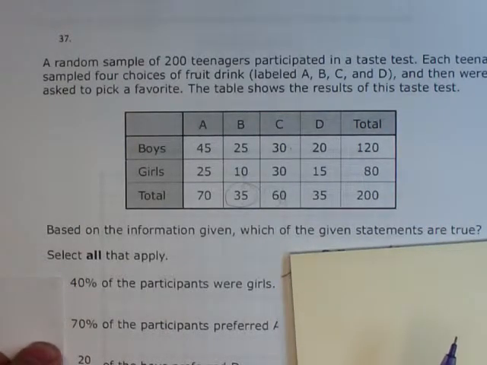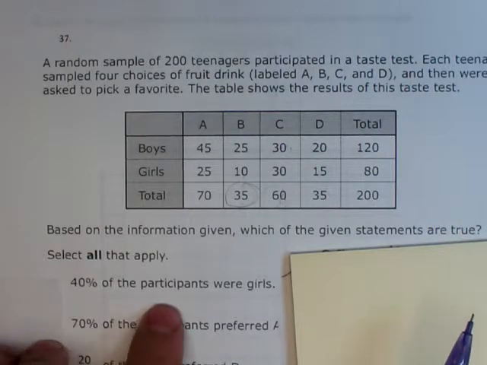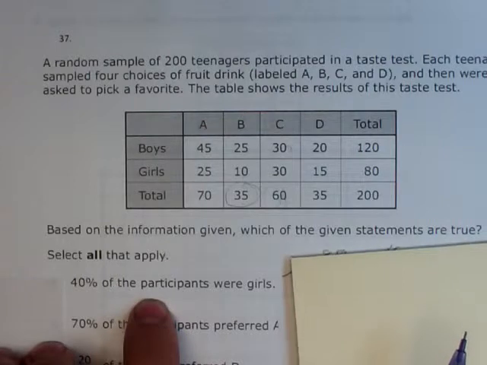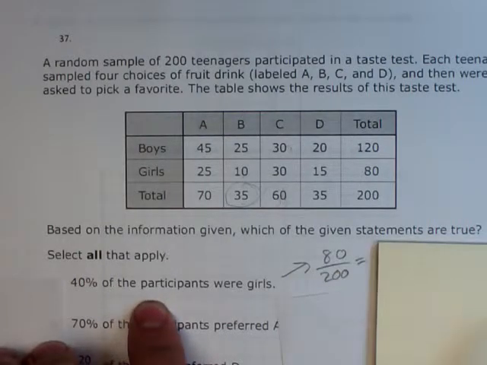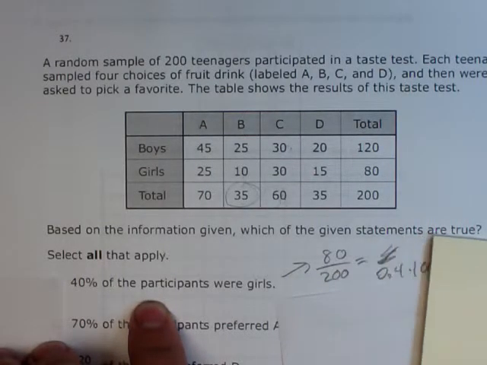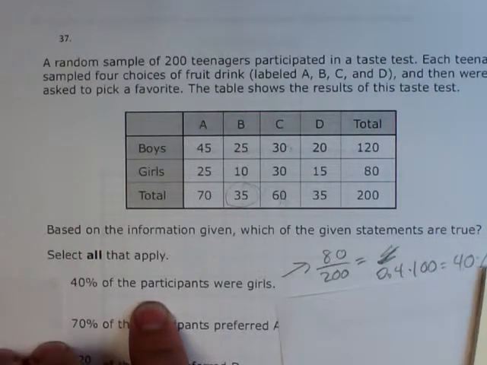Select all that apply. 40% of the participants were girls. So the participants, how many were girls? That's 80 out of 200. As a decimal, that turns into 0.4. To convert that to a percent, you multiply by 100, you get 40%. So that's correct.